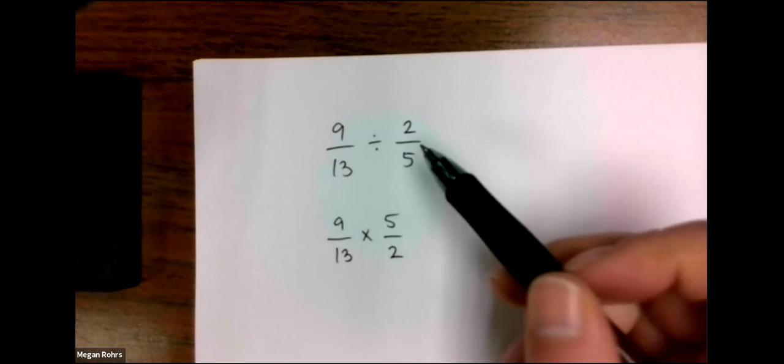So keep your first fraction, change your sign to multiplication, and flip your second fraction, 5/2. Very simple, just flip your sign, flip your second fraction. Now we have a multiplication problem.